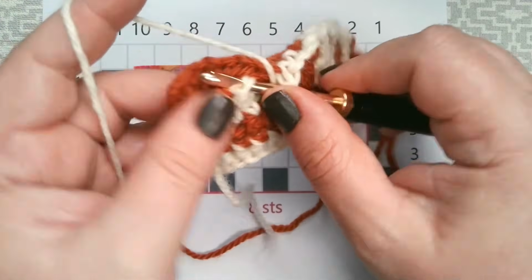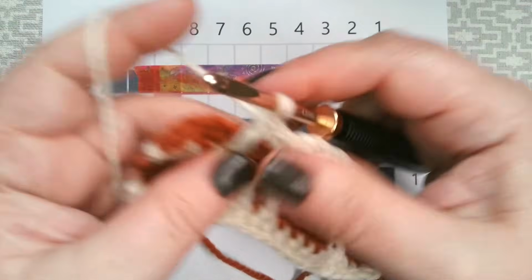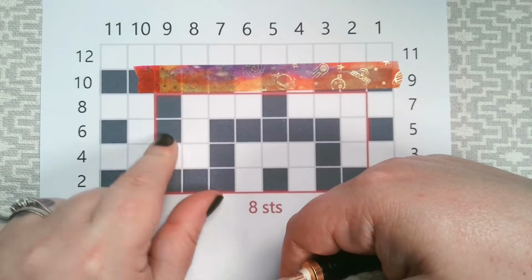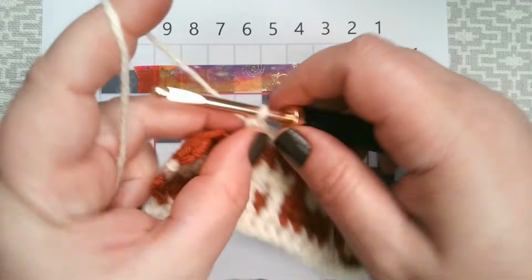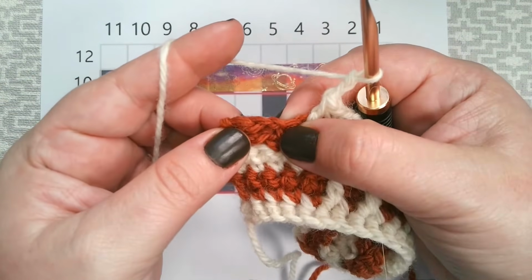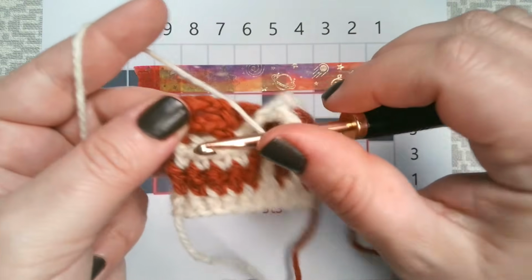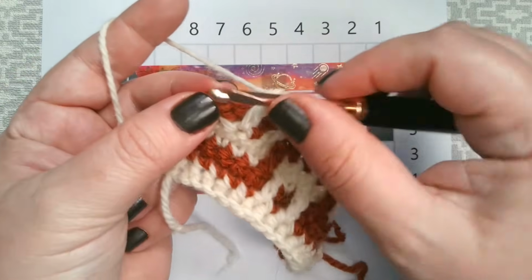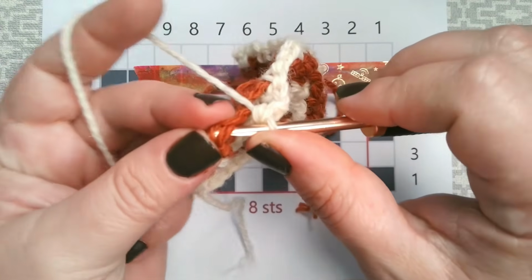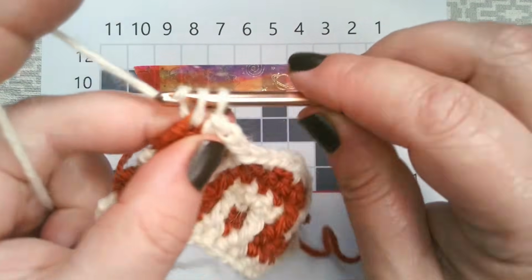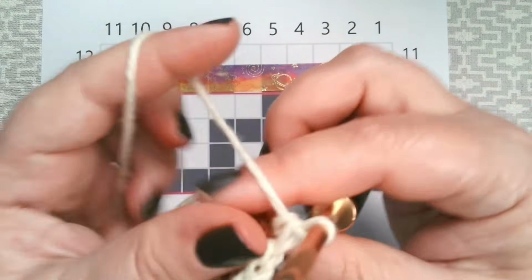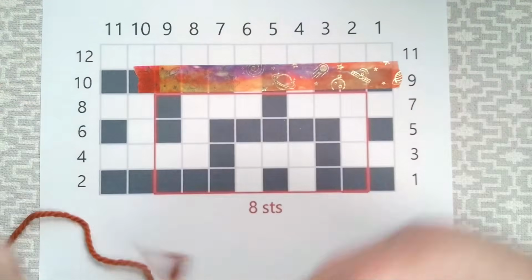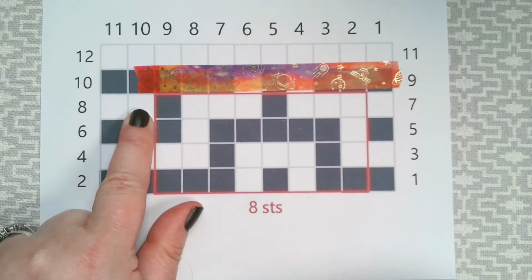Yarn around, place a double, treble here or double. Then we come to this, which is a dark on dark square, which means chain 2 and miss, and then we're going to place a treble here and a double in the last one. Well, turn and chain 1. So now we are on a wrong side row and we're going to work row number 8.